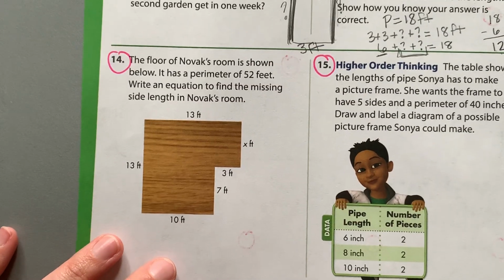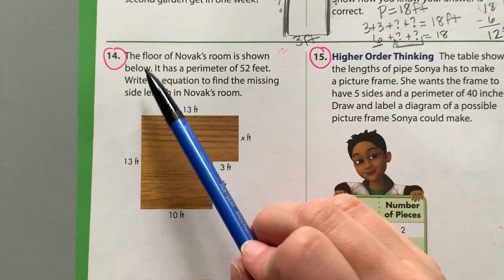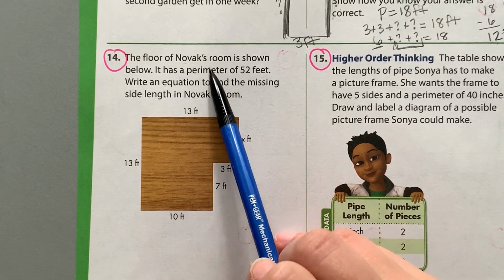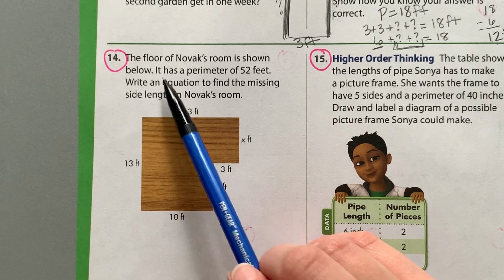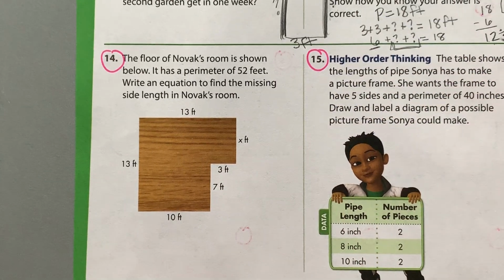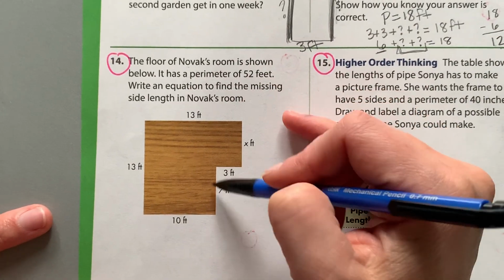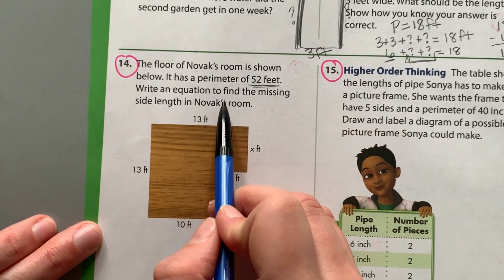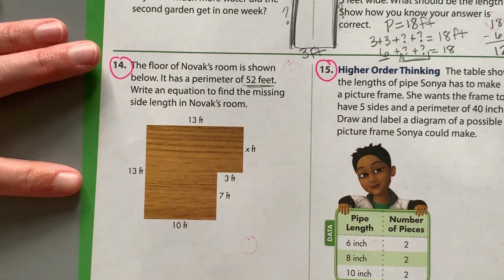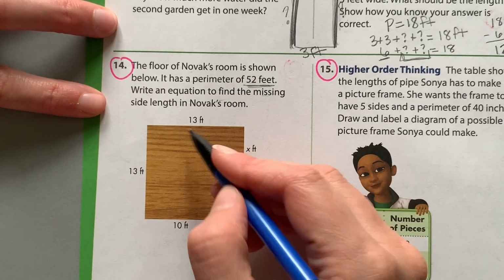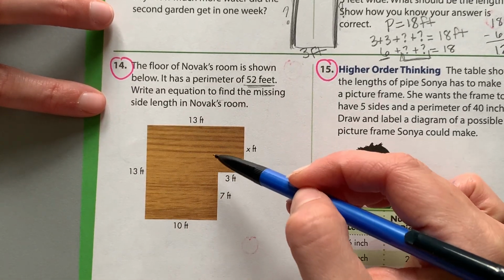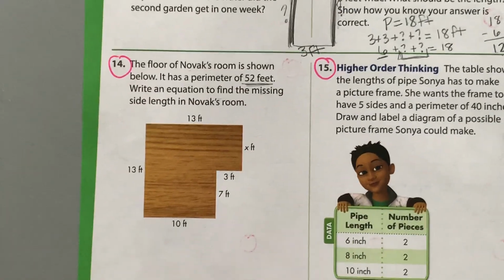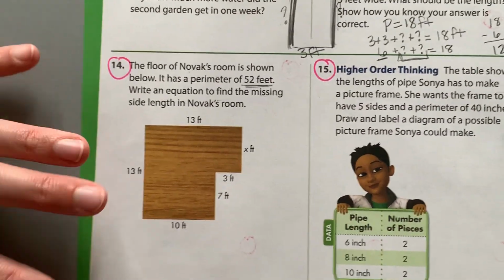For number 14, the floor of Novak's room is shown below. It has a perimeter of 52 feet. So that means my distance all the way around is 52 feet. Write an equation to find the missing side of Novak's room. So my equation is going to be adding together all of these to equal 52. So let's write that equation down.